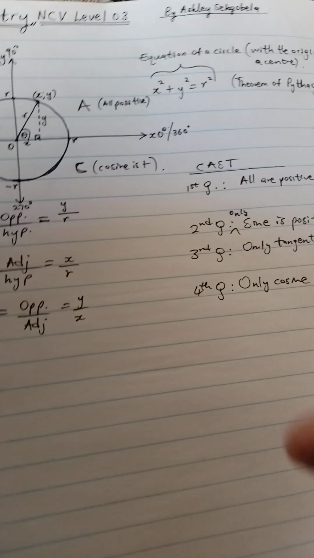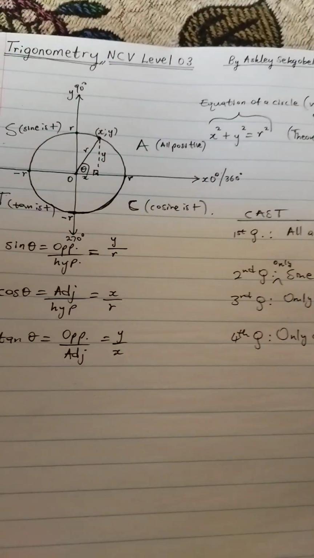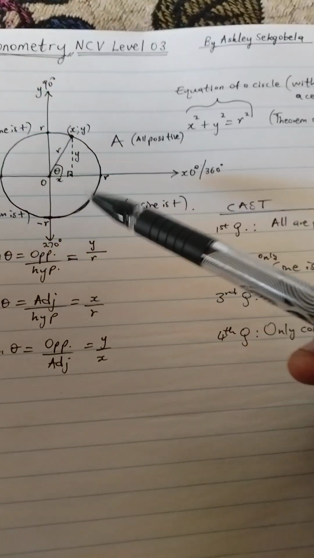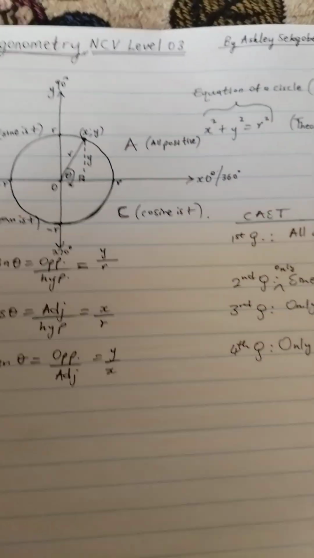Now, this is just an introduction to trig ratios on a Cartesian plane. Remember this, you'll need this kind of knowledge to solve basic problems in trigonometry.